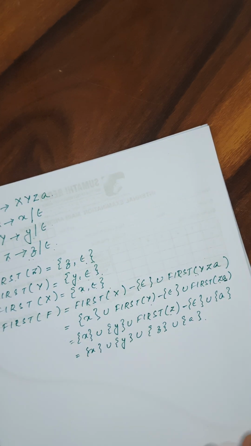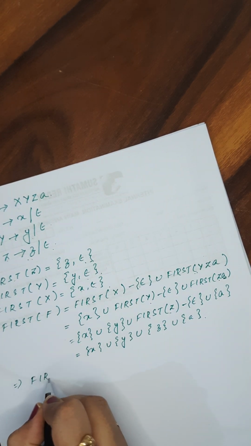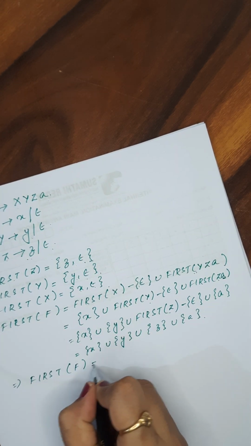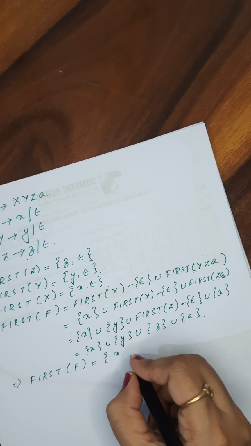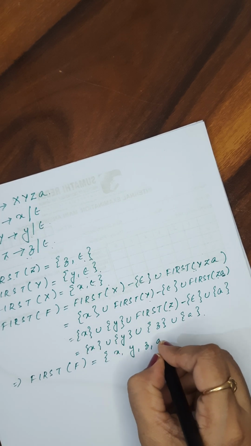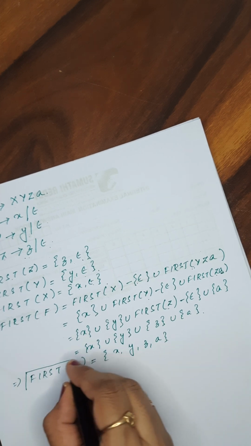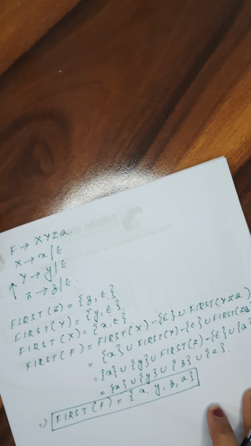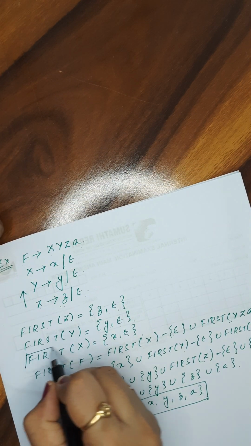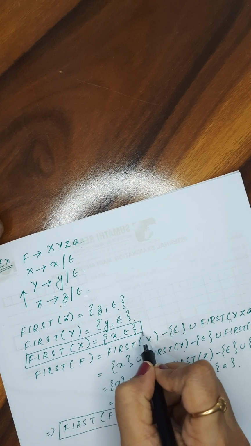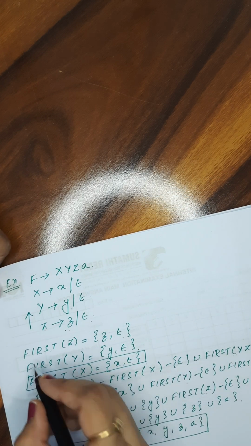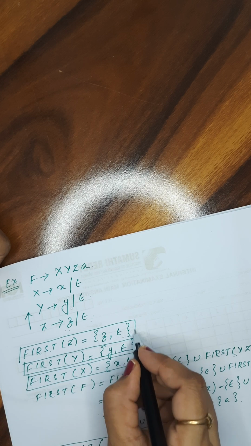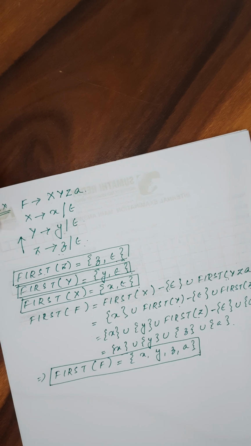Now, combine all. So, what you will get? First of F is equal to x, y, z and a. So, this is your first of F. This was your first of X, first of Y and first of Z. This is your calculation of first. Now, what we will do?